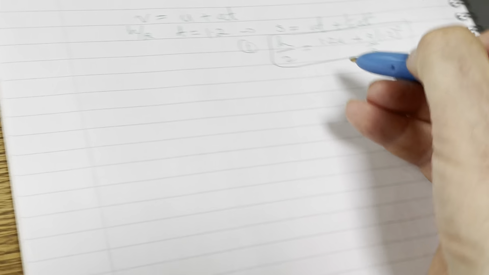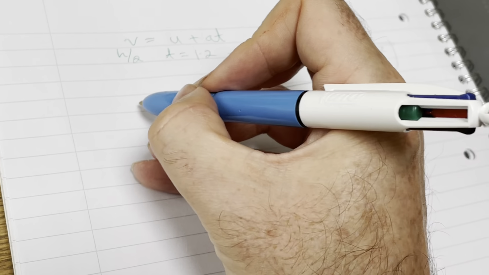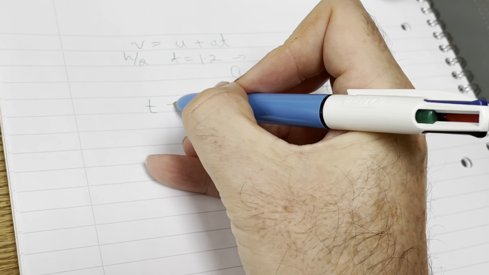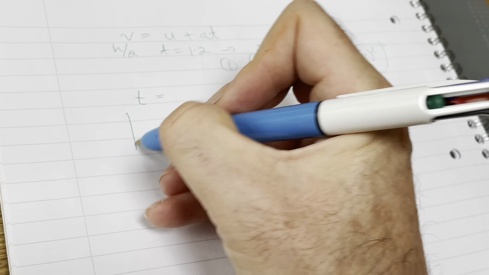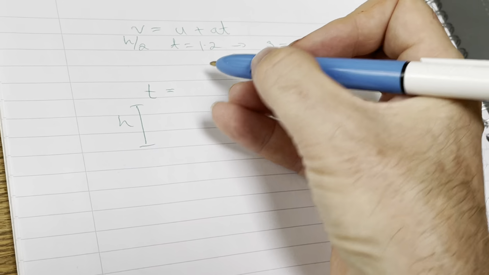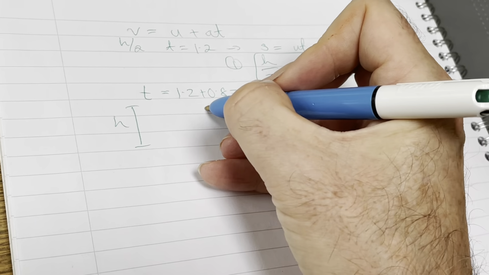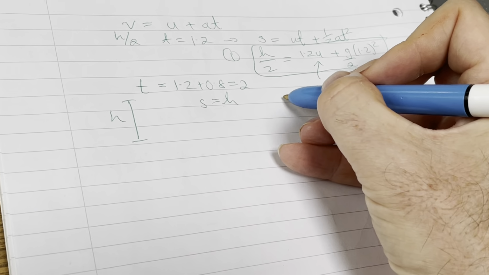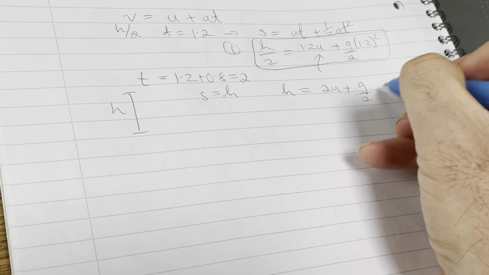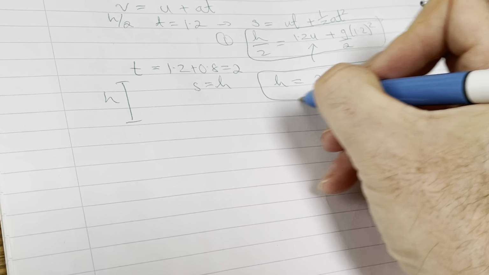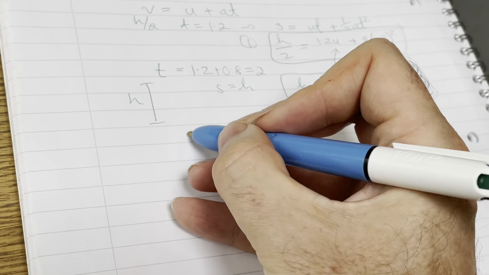Now the key is the second half of the building. You don't know u for it, so keep the same starting time. You don't want to have a brand new u, so let's start at the start. For the full length of the building, we start at the start and get to the bottom this time, and that's h. So t will be equal to 1.2 plus 0.8, which is equal to 2, to go the full height of the building. So h is equal to 2u plus g over 2 times 2 squared. That's really the only thing you have to watch there. You'd probably get away with it if you did it in different segments, but that's the only thing.